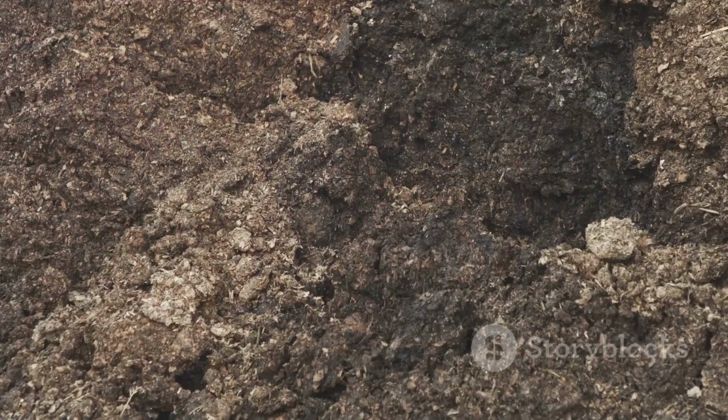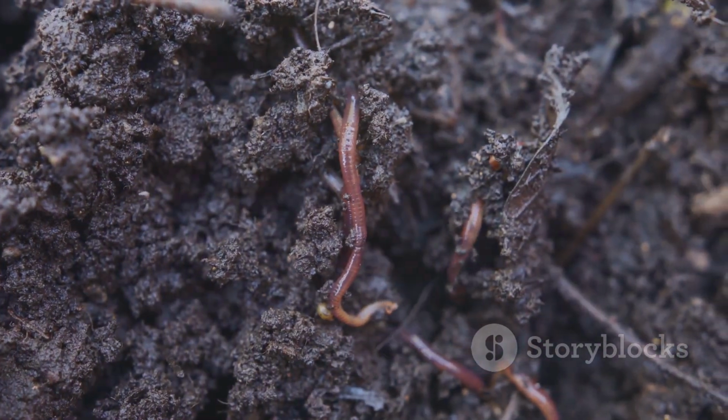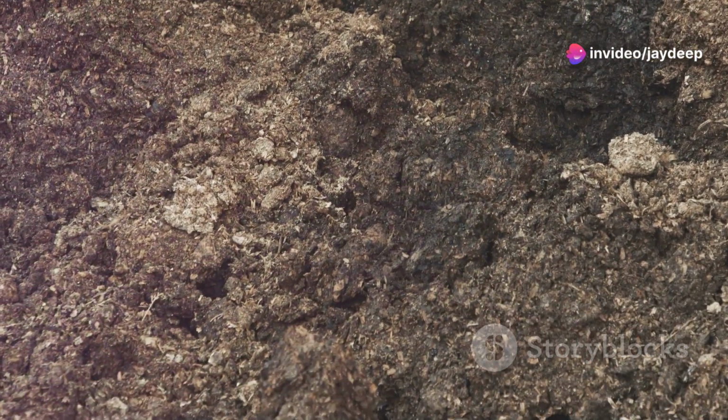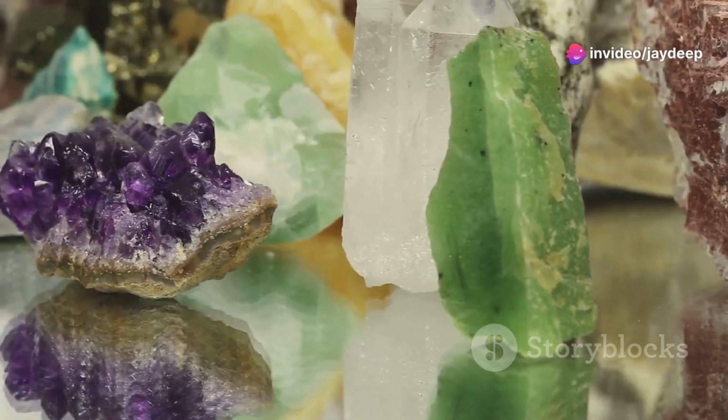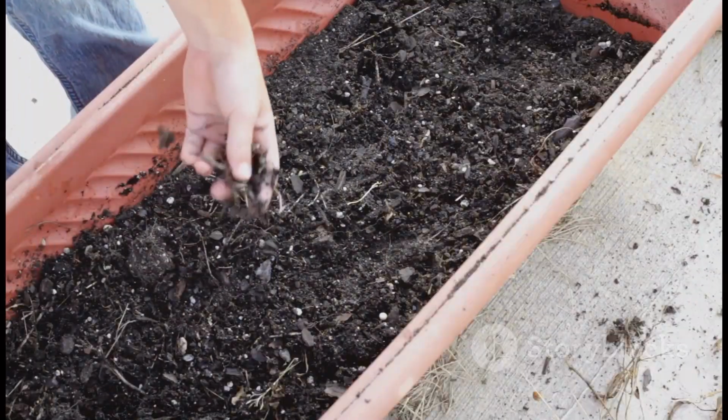Loam. It is a mixture of sand, silt, and clay. Loess. It is a wind-blown deposit of silt. It's generally of uniform gradation, with the particle size between 0.01 to 0.05 millimeters. It consists of quartz and feldspar particles, cemented with calcium carbonate or iron oxide.